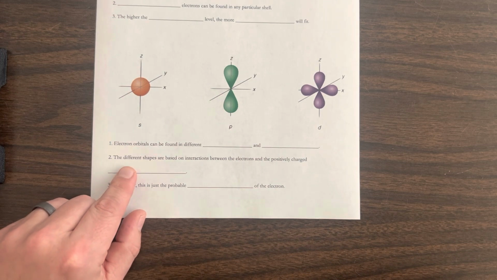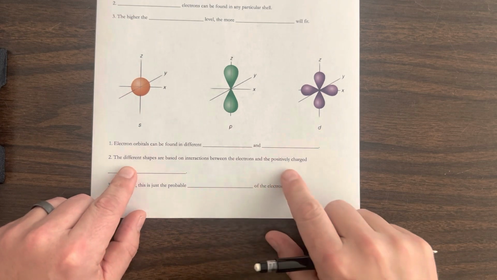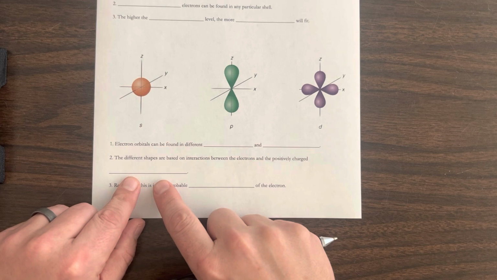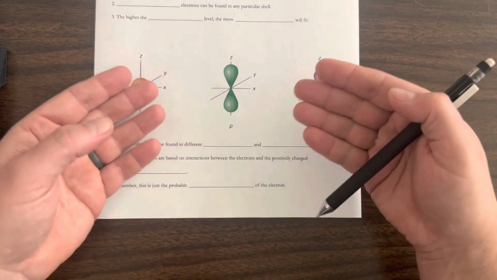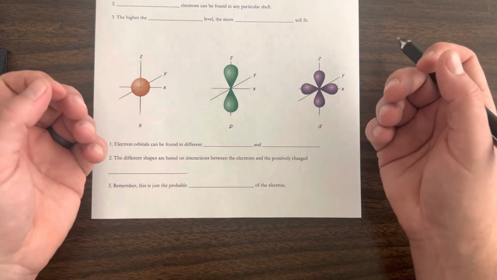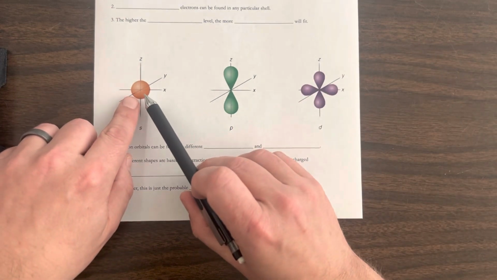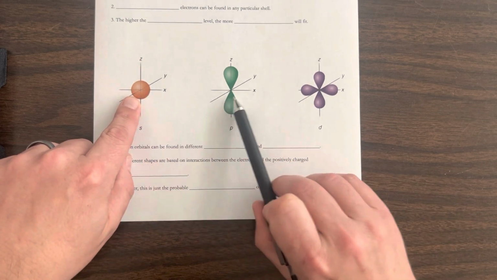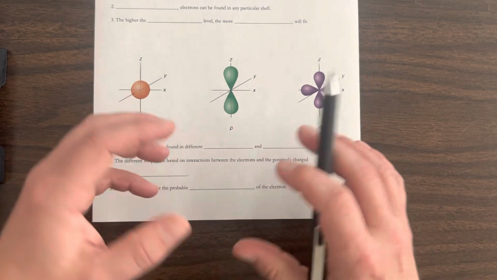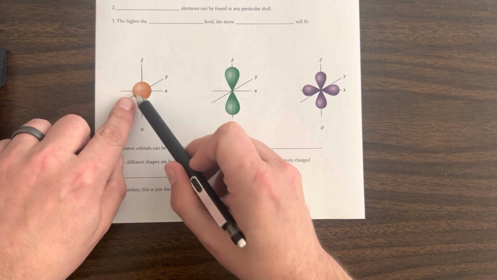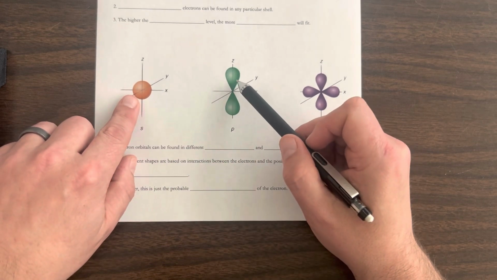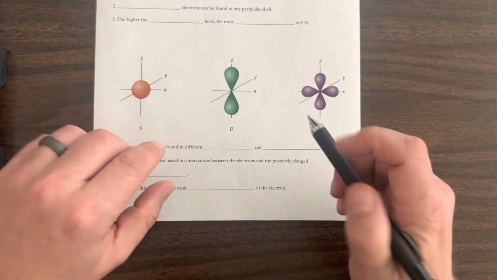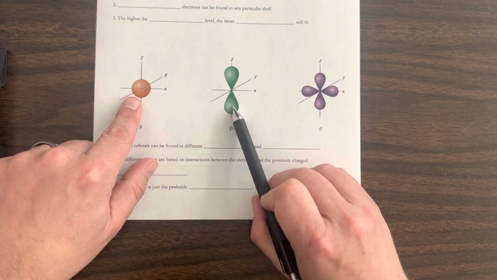The different shapes and sizes are all based on an interaction between the electrons and the positively charged nucleus. So as you get more and more electrons on an atom, those electrons will be found in different shells or different orbitals around the nucleus. And there's this complex interaction that's going on. So you might have a couple that are in a shell like this sphere. And then you might have several more that are in this kind of figure eight 3D shell.